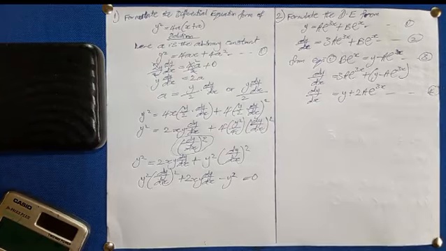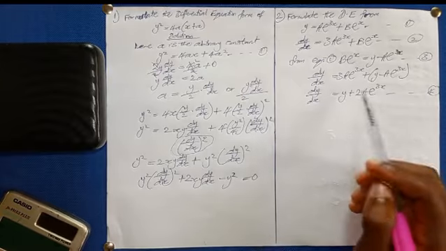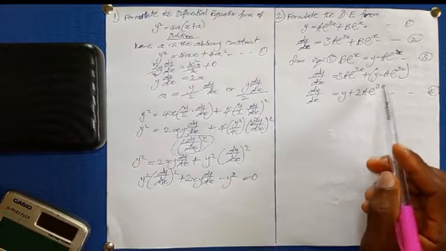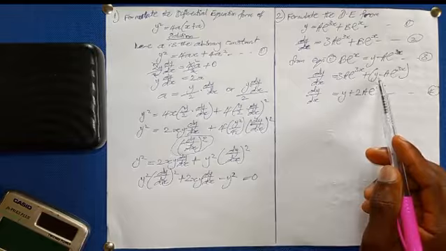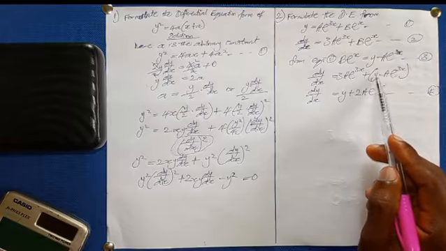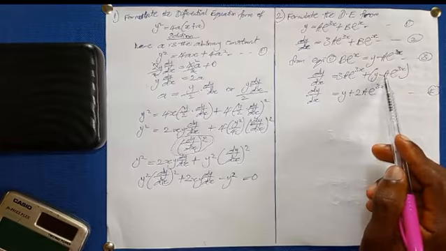Some people may be wondering, how do we get this y plus 2a e^(3x)? We got this because y is already here. This y goes with a positive sign, and this one is with a negative sign.